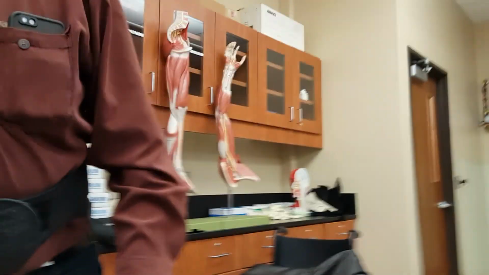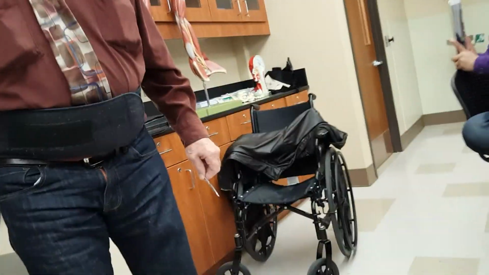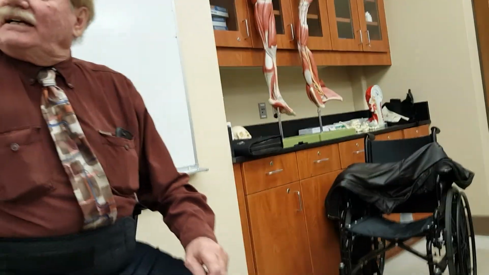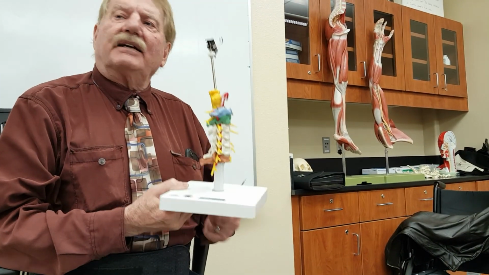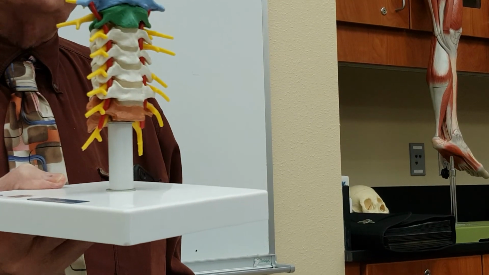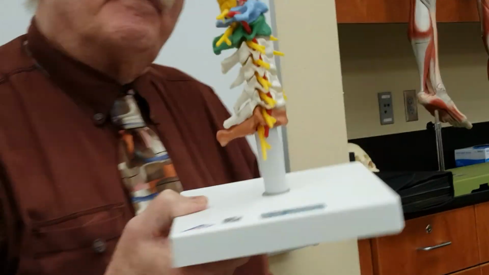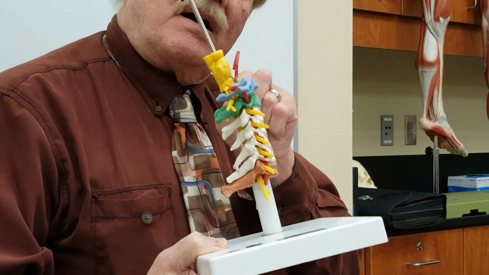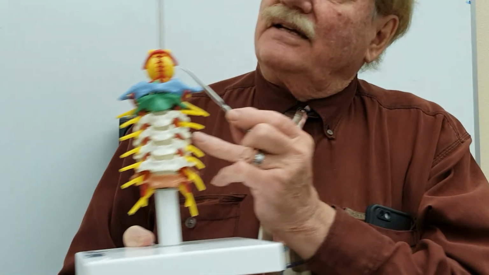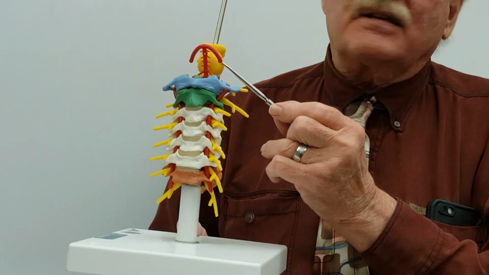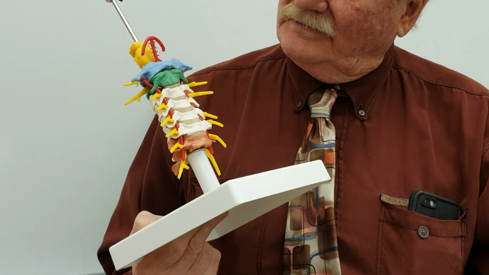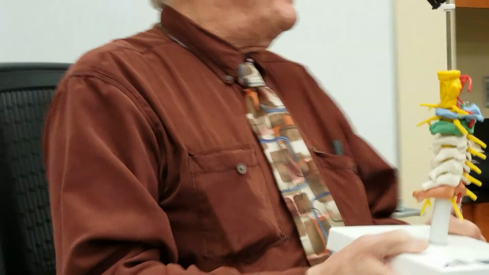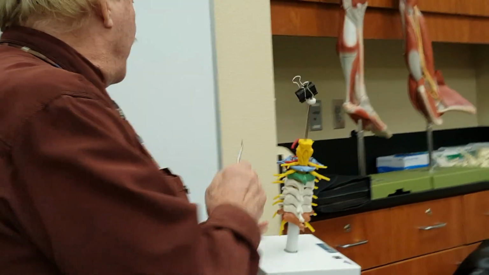The cervical plexus? Oh, you've got something over there? Well, here obviously are the cervical nerves. So we see all of them quite nicely, and we see the pons, and we even see a trigeminal nerve sticking out of the side of the pons there. That's it. Piece of cake.